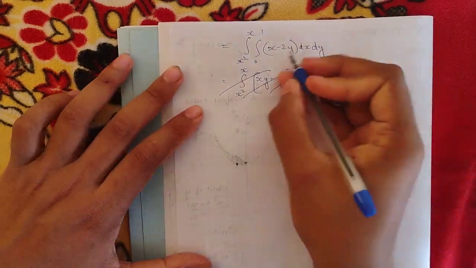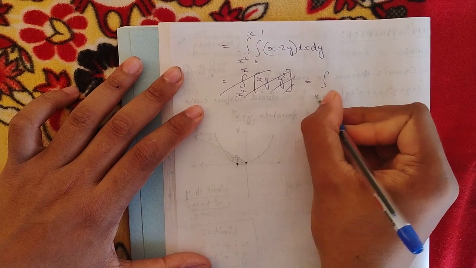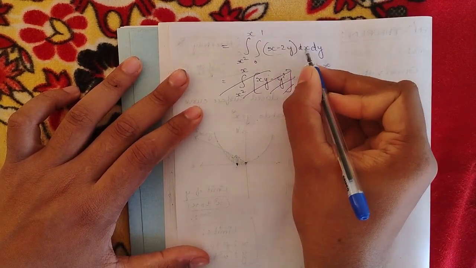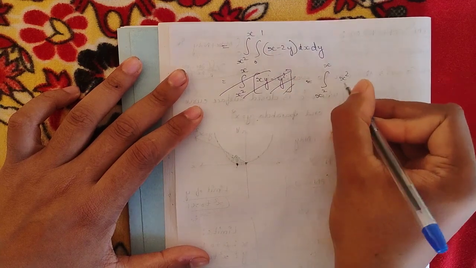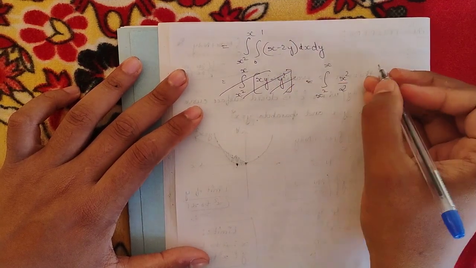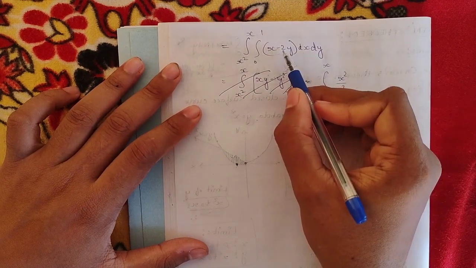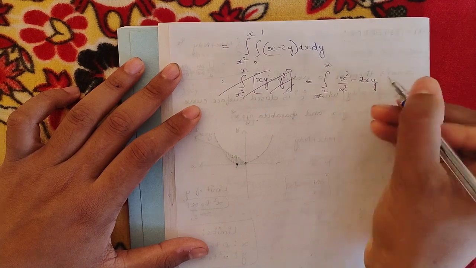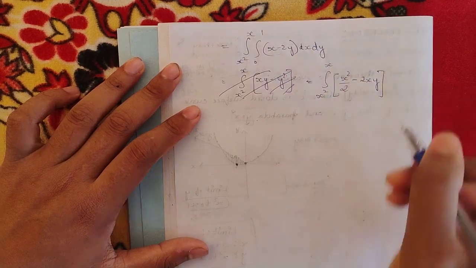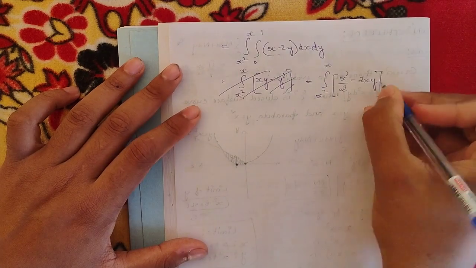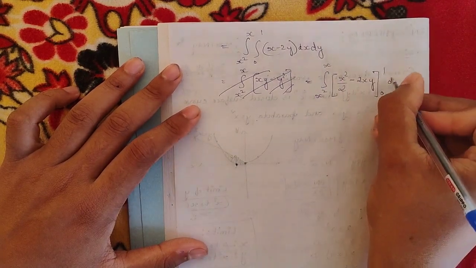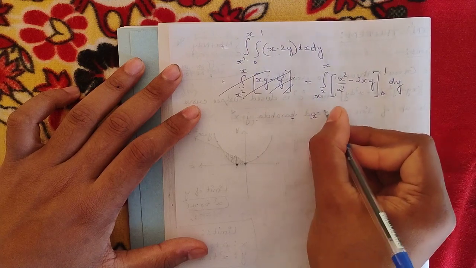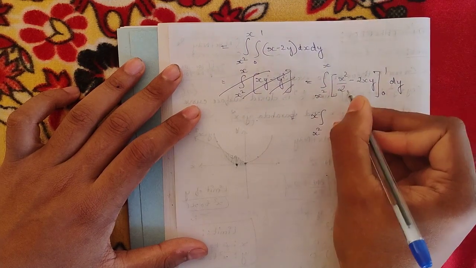I made a mistake, sorry, let us solve it again. x square to x, integrating with respect to dx, that is x square by 2, and 2y dx gives 2xy, with limits 0 to 1 for dy.